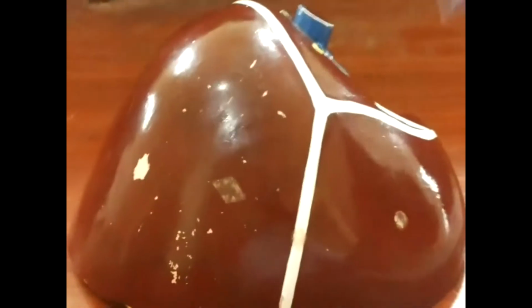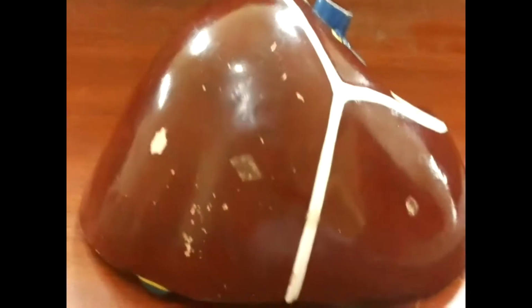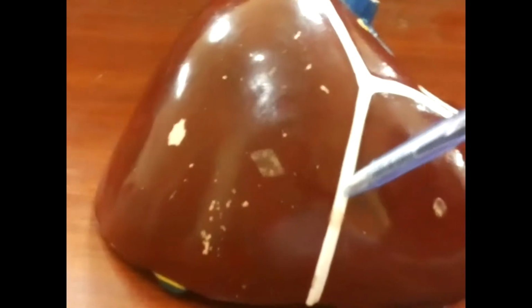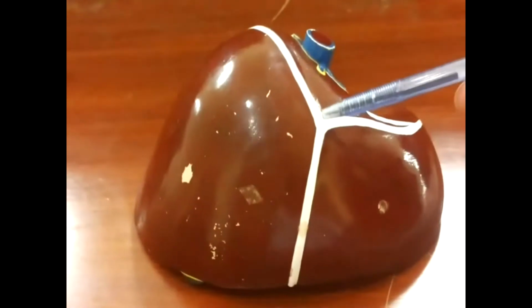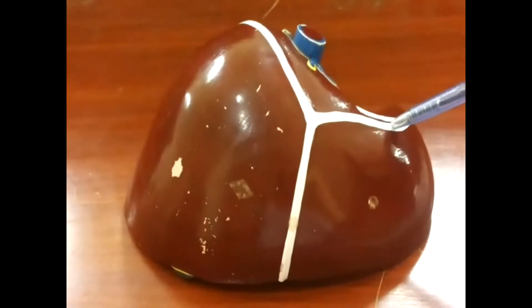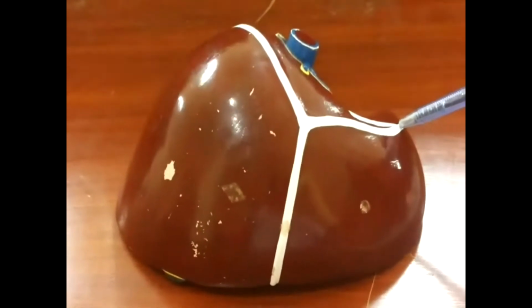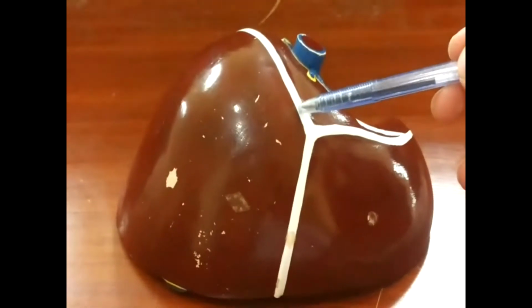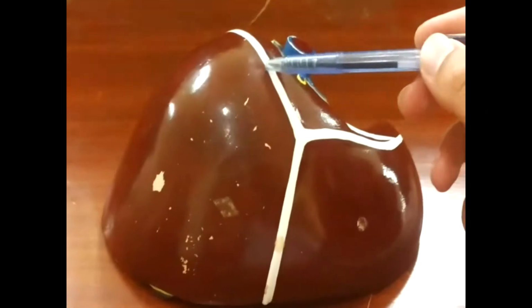First of all, let's start with the ligaments. This is the falciform ligament. As the falciform ligament continues upwards, it divides into the left triangular ligament. This white line is representing the left triangular ligament, and on the right side, the falciform ligament divides into the coronary ligament.